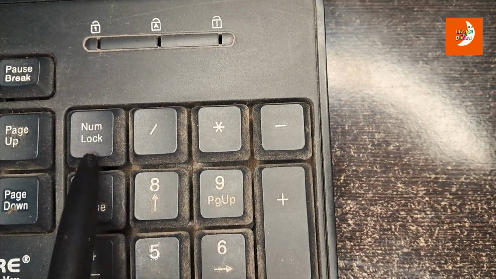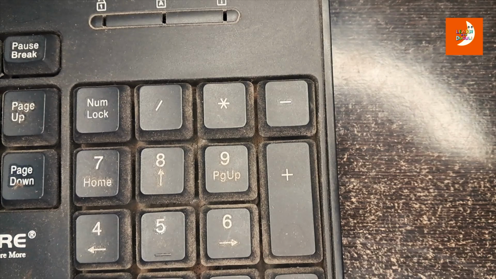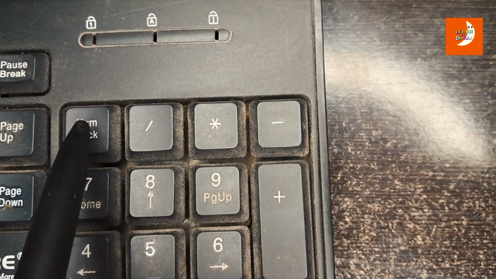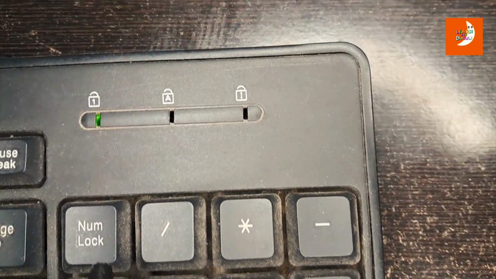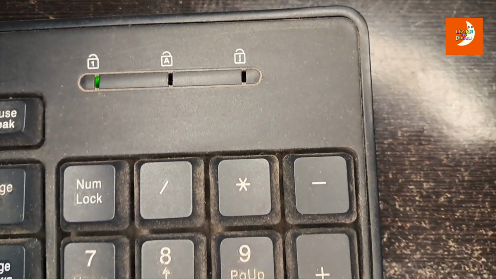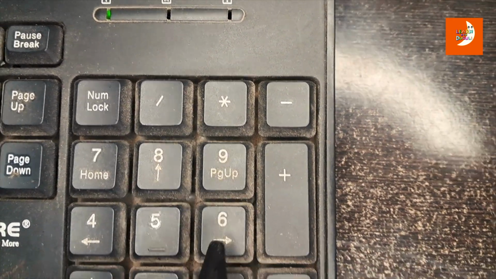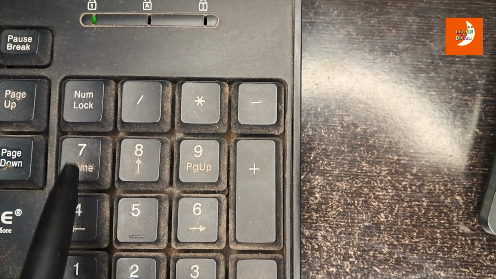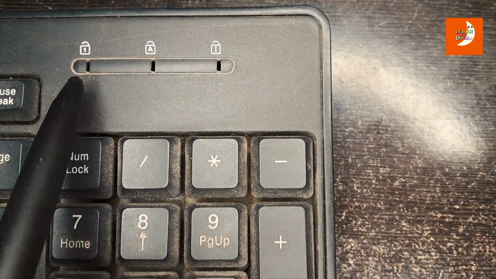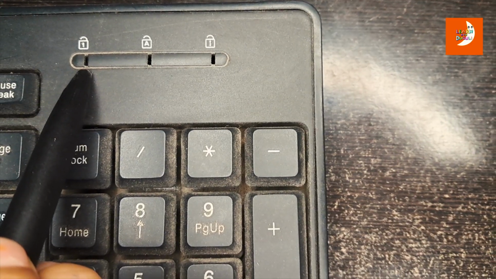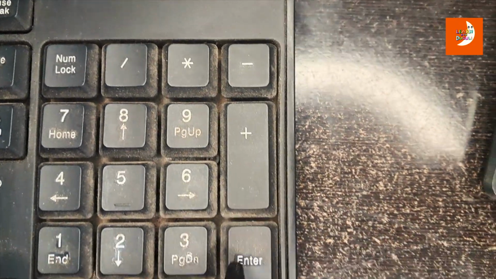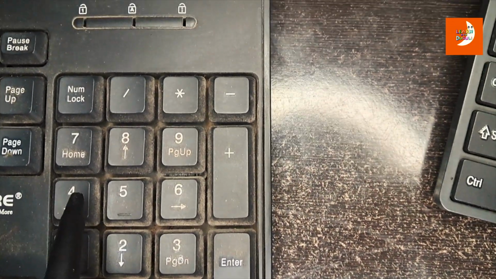Simply, if you want to use this numeric pad, then you will turn on the number lock like this. So this is ready to use. Suppose you don't want to use your numeric keypad, then you will turn it off like this. So you will see the light disappear. So you can understand that the numeric pad is not ready to use.